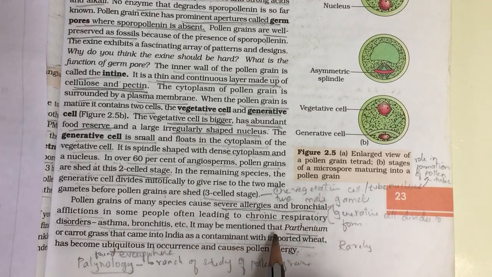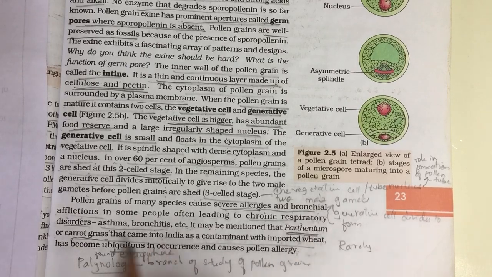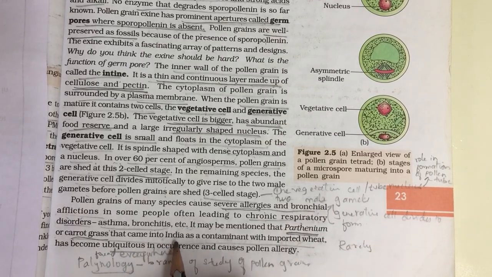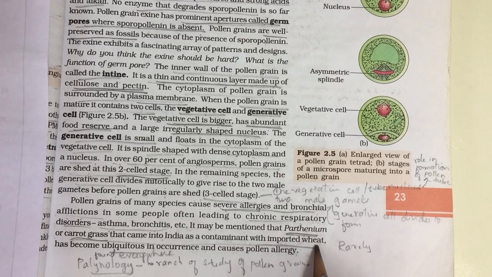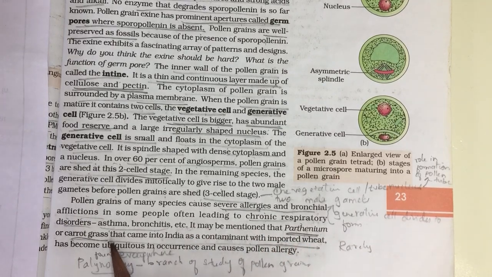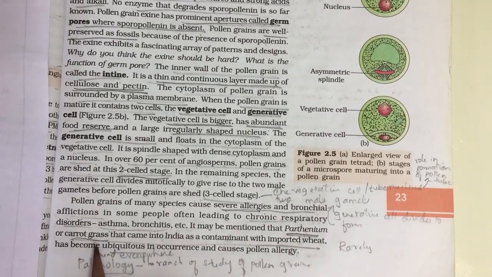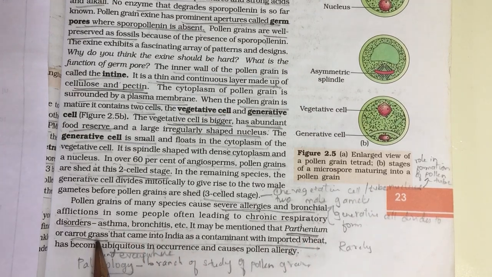It is mentioned that Parthenium, or carrot grass, came into India as a contaminant with imported wheat. While importing wheat from other countries, along with the wheat we got Parthenium, which has spread all over India. Now this Parthenium causes allergy. The most common plant that causes pollen allergy is Parthenium or carrot grass. One more question you will get on this.